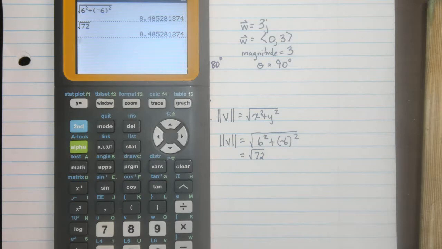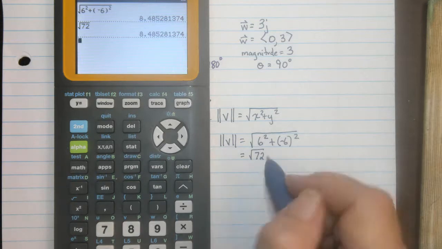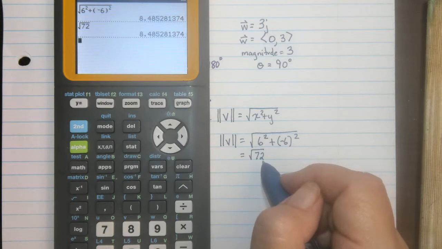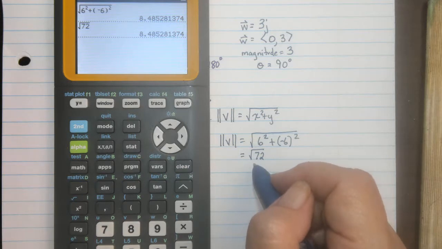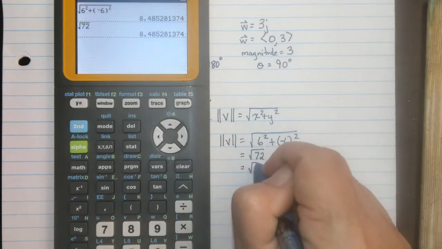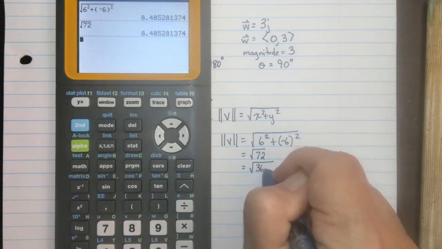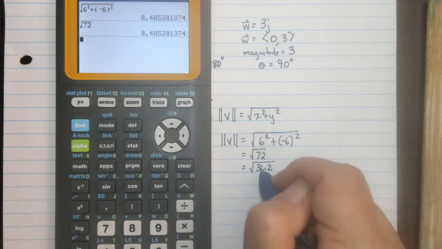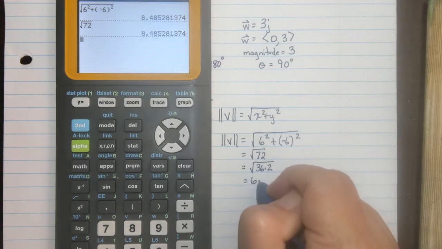So remember, to simplify a radical, you're thinking, what is the largest perfect square that is a factor of 72? 4 goes into 72, that's nice, and 4 is a perfect square. 9 goes into 72, that's a perfect square. But 36 is a perfect square, and 36 goes into 72. So I want to factor 72 into 36 times 2. The square root of 36 is 6, and then I leave my square root of 2.